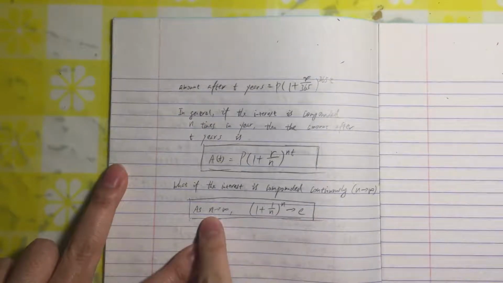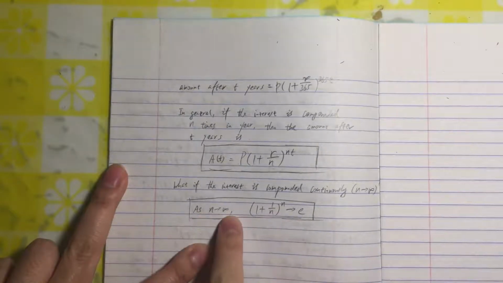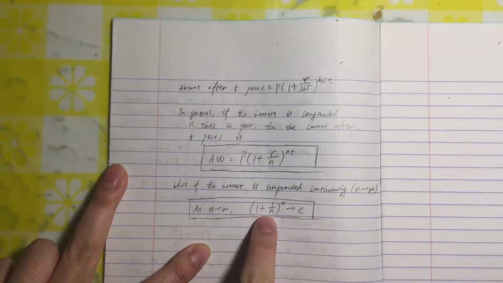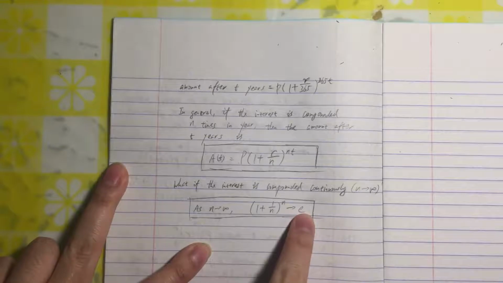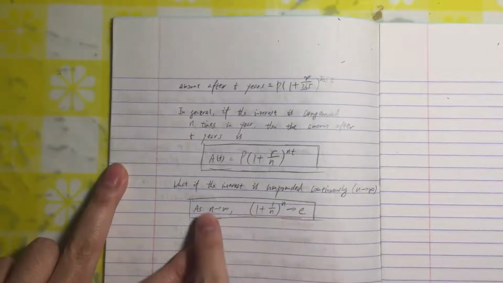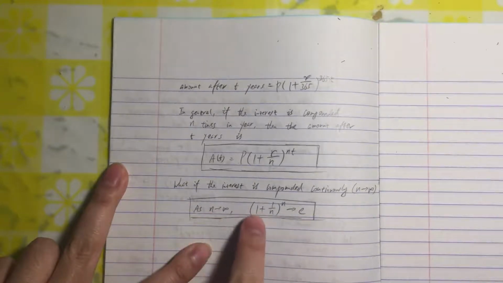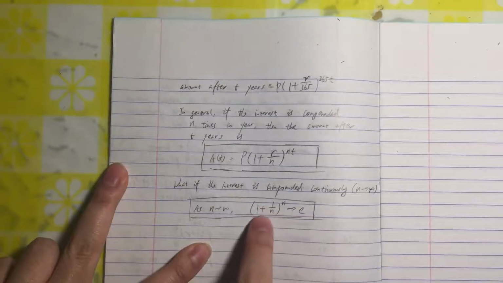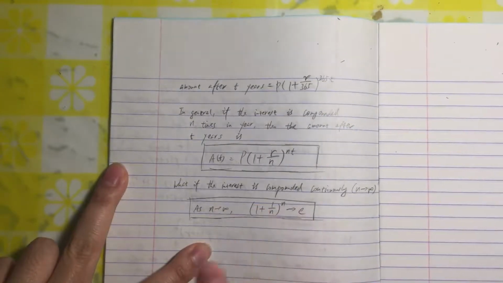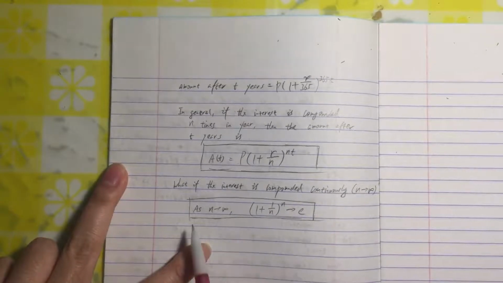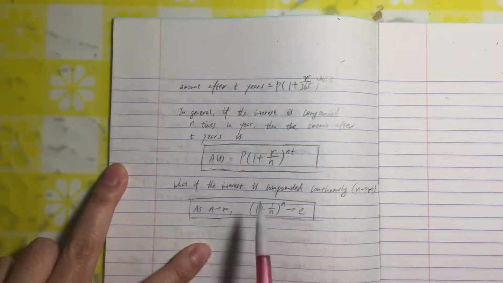As n approaches infinity, 1 plus 1 over n to the power of n approaches e, the Euler number. Keep this formula in mind. Based on this formula, we will find a formula for the amount after t years if we compound interest continuously.